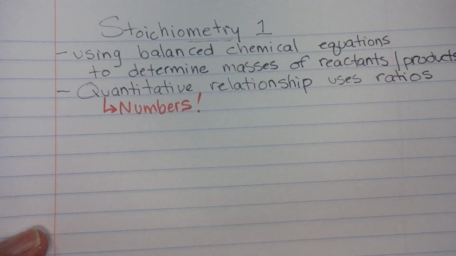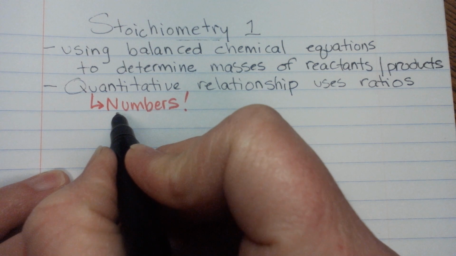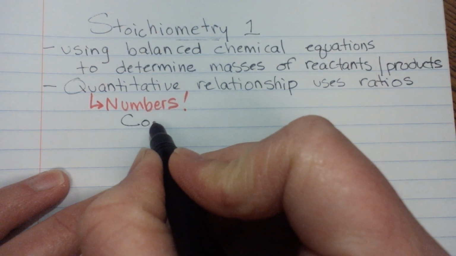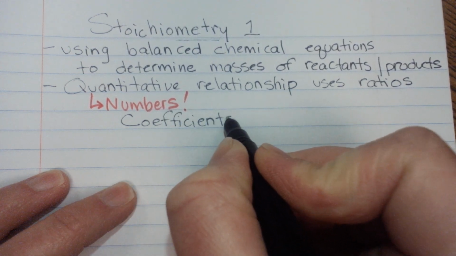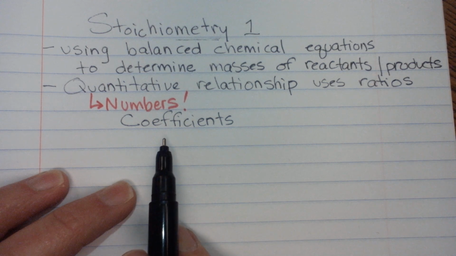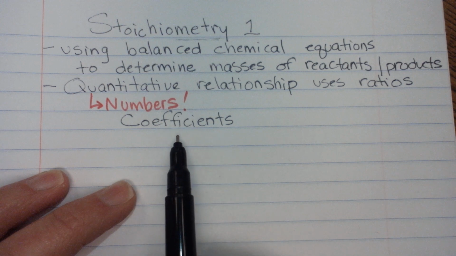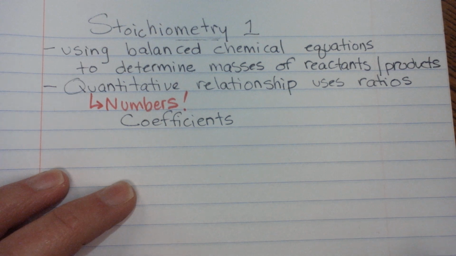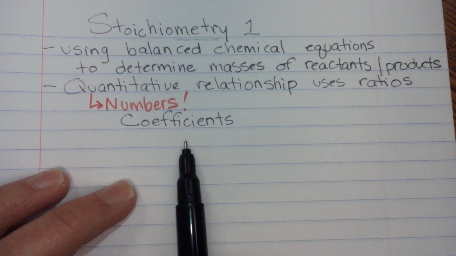Alright, what numbers are we going to use? The numbers that we're going to need are the coefficients. Remember, those coefficients are what you had to change when you were balancing a chemical reaction. And so the coefficients tell us how many molecules we might need in a reaction, but we're never going to look at specific molecules.